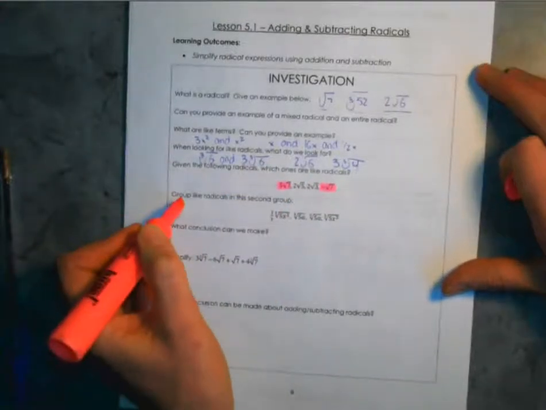Okay, same index, same radicand. Group like radicals in this second group. So now we're getting a little bit more complex because we have variables. So this one here we can see is 5x squared, and it's a cube root. This one is also a cube root with 5x squared as the radicand. So this one and this one would be like terms.